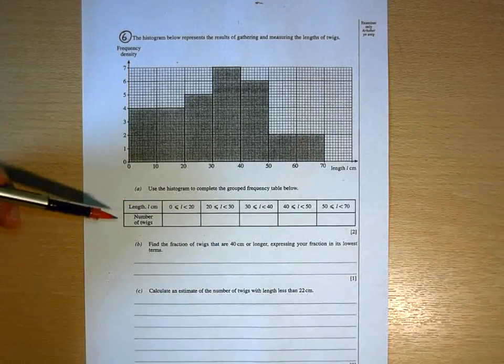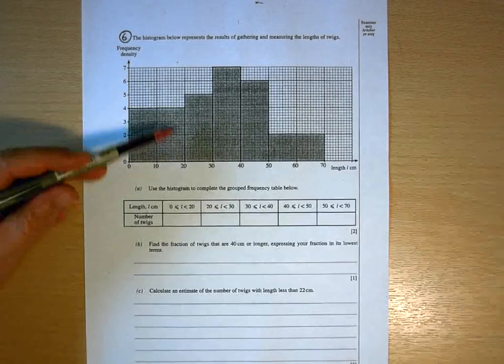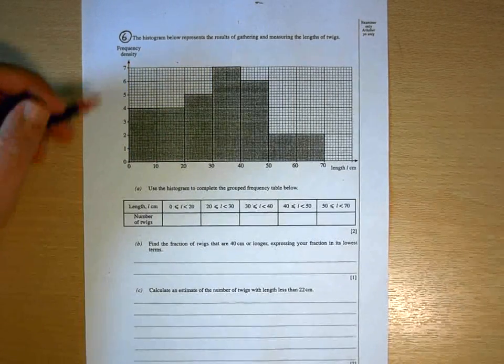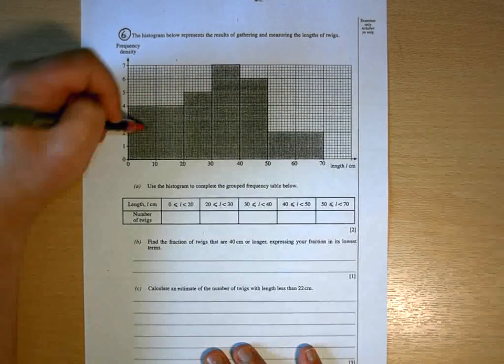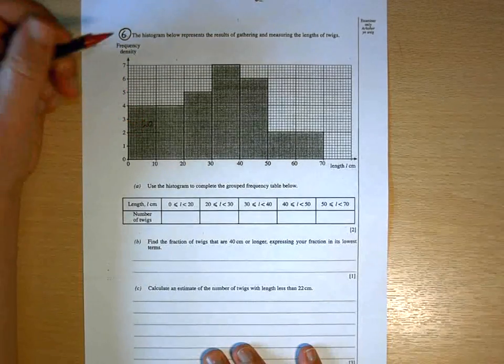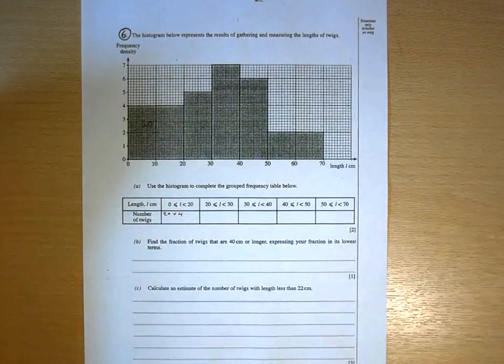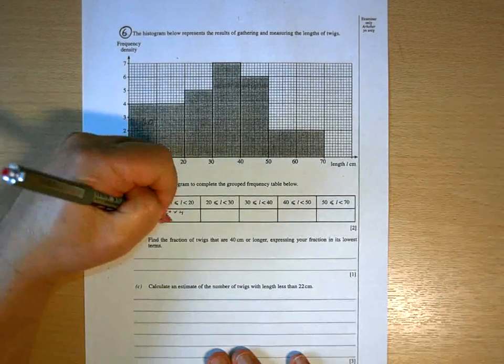So between 0 and 20, that's going to have an area of 20 times 4, which you can't see if I write it there, so I'll write it in here. That's 20 times 4, which is 80.